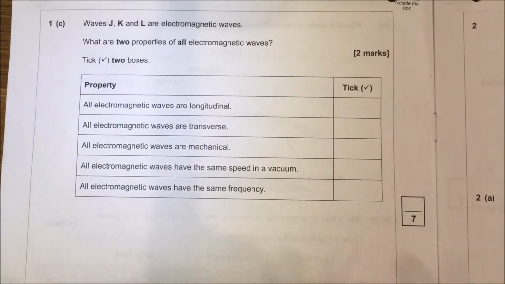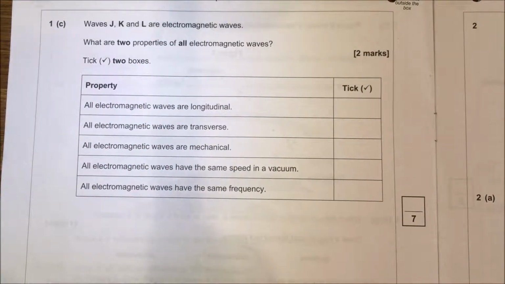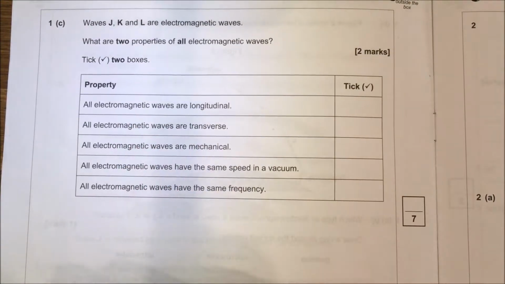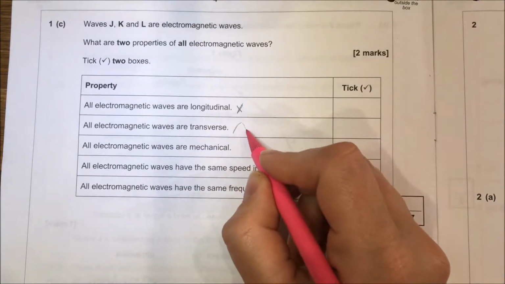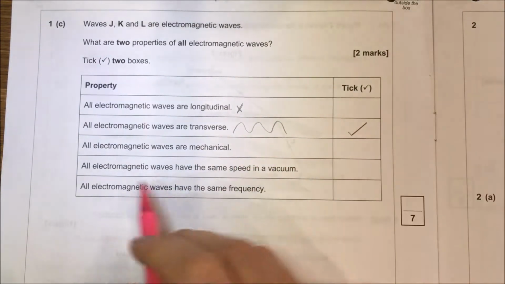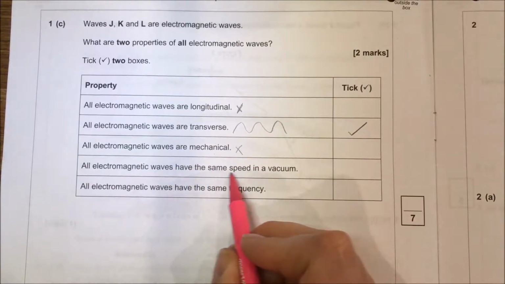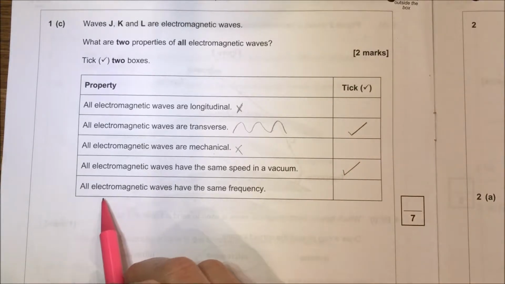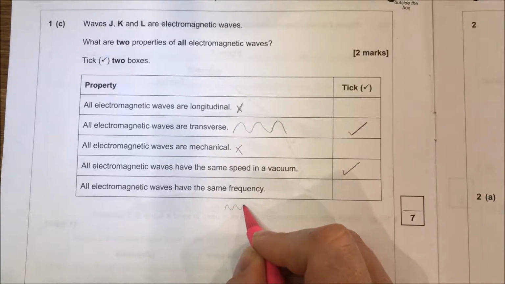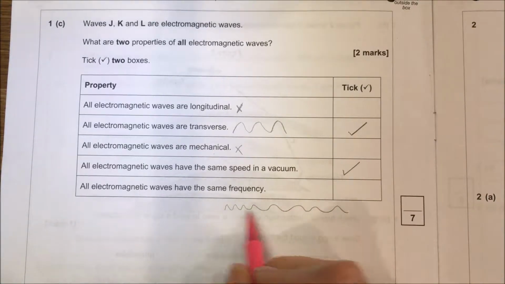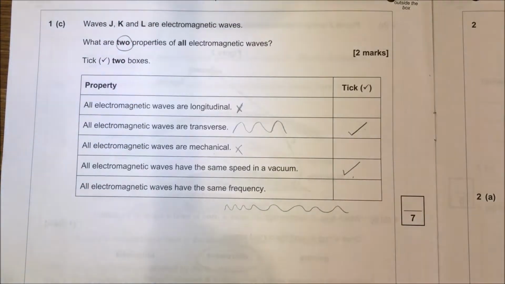Right, waves J, K and L are electromagnetic waves. What are 2 properties of all electromagnetic waves? They are all longitudinal? They're not, that means it's like the slinky spring. They are all transverse, so they look like this. That one's going to be correct. They're all mechanical? No, they're not. They all have the same speed in a vacuum? Yes. And just check the last one: all electromagnetic waves have the same frequency? No, they don't, because as we look at it, we get a bigger wavelength, so the frequency changes throughout the electromagnetic spectrum. Okay, we've ticked 2 boxes and it asks for 2 in the question.